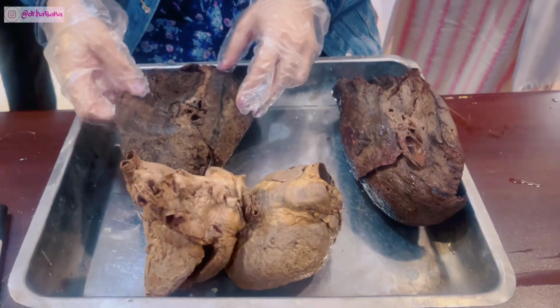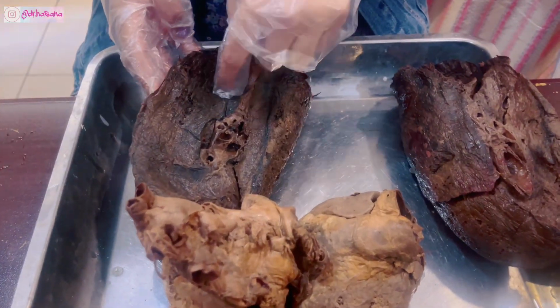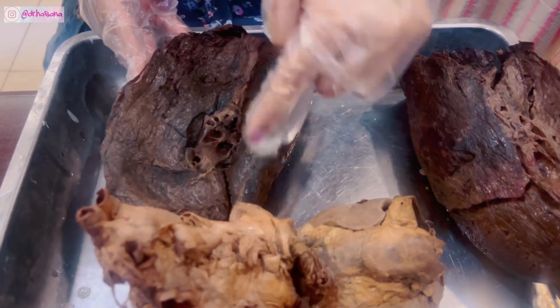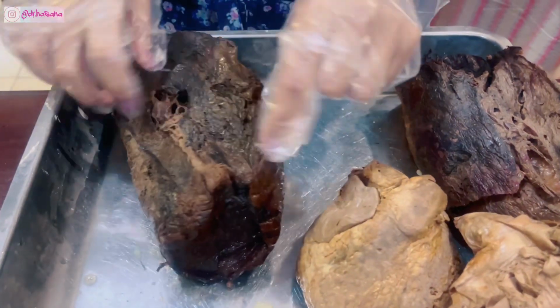Let's talk about the left lung. Probably they'll put the pins on the impressions. All right, and the first impression they're going to put the pin on is a very important impression, anterior to the root of the lung. This is the cardiac impression. What do you see here? This is the cardiac impression.